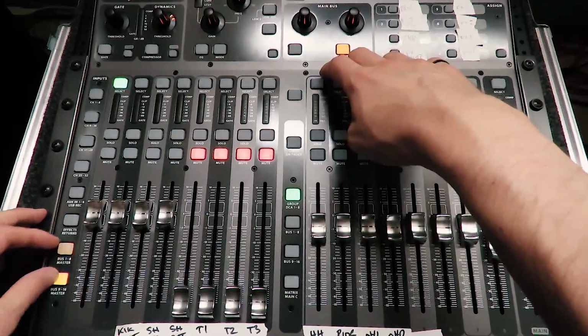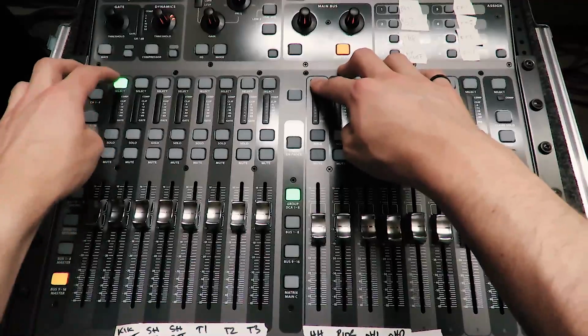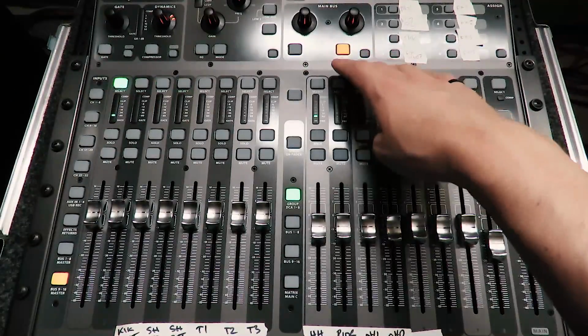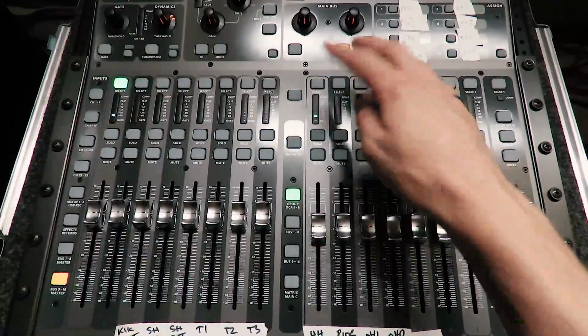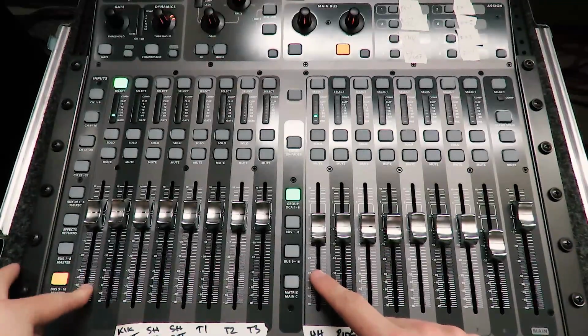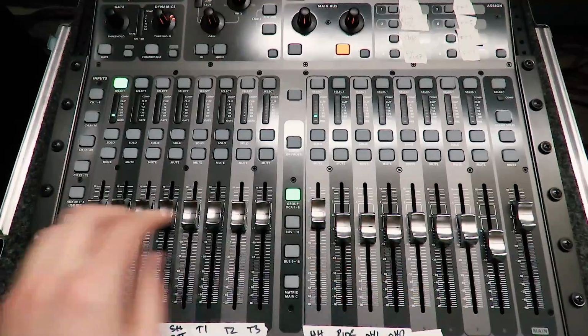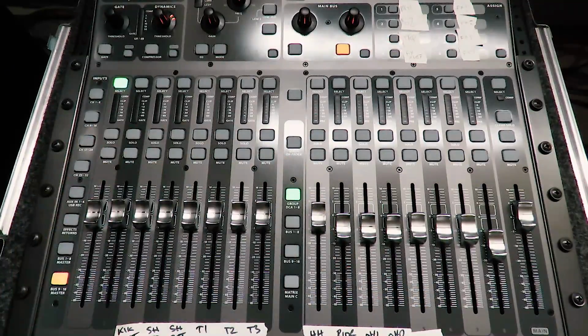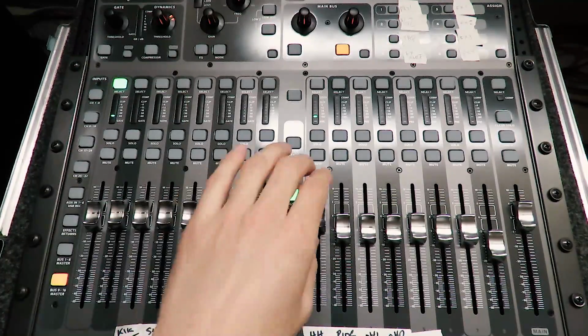So it goes a little bit like this. This DCA fader is directly connected to the level of the post group fader. So if I bring that down and up, I'm adjusting the volume of the group of channels, excuse me for bumping the camera, that have been processed in that group.